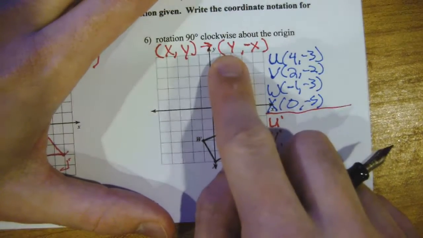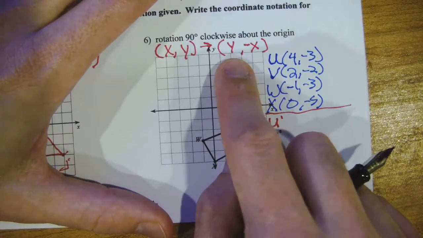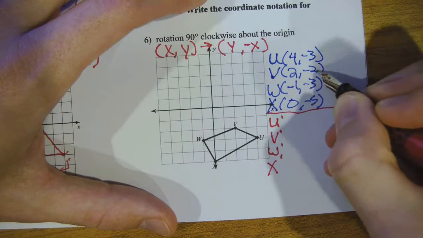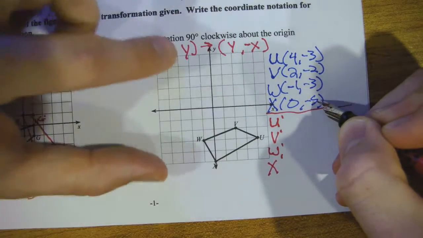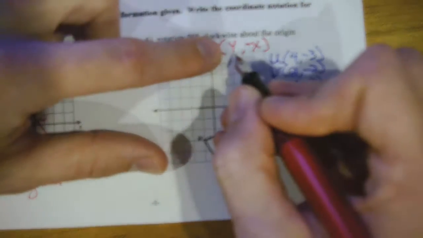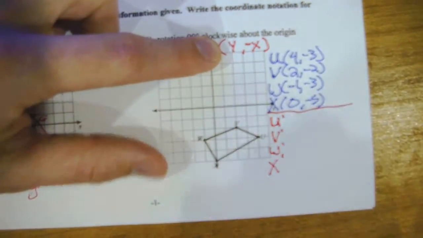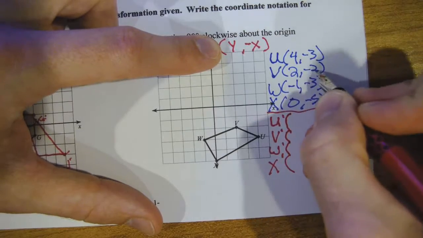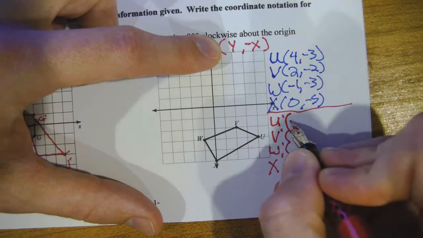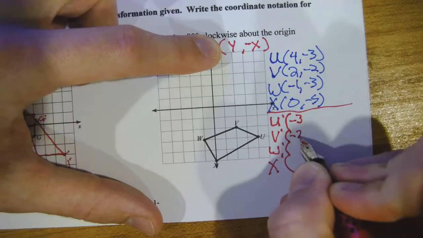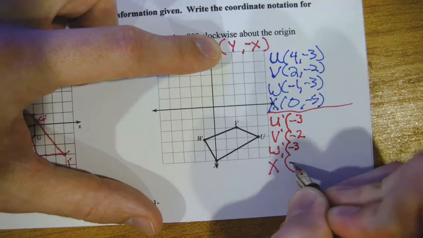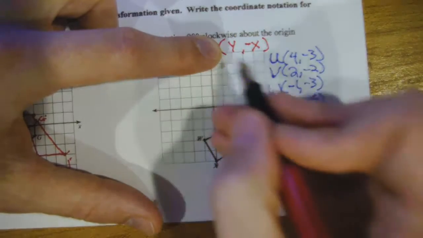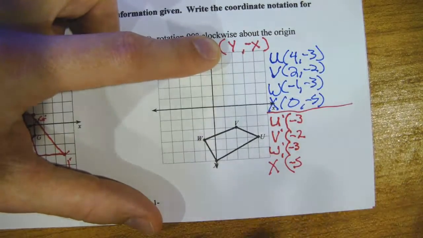I notice that all of the y's don't change in this case, so I'm going to start there. Here are all of the y coordinates. Negative 3, negative 2, negative 3, negative 5. Those are the y's to start. They're going to become the first coordinate, and they don't change. So I'm just simply going to copy them down. -3, -2, -3, -5. I just took all the y's, copied them down because y's go first, and they don't change. They stay as they are.